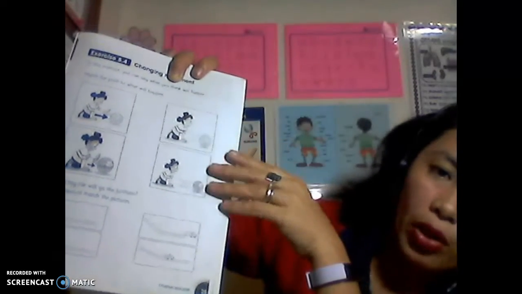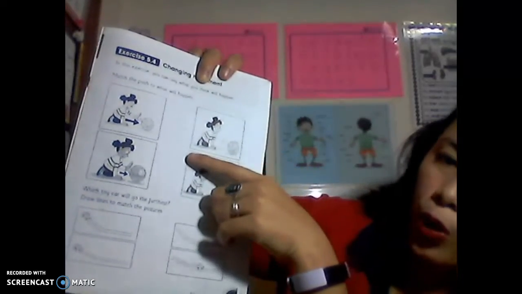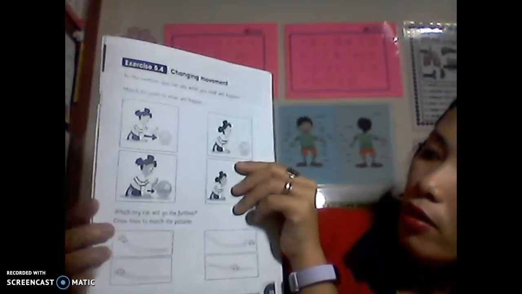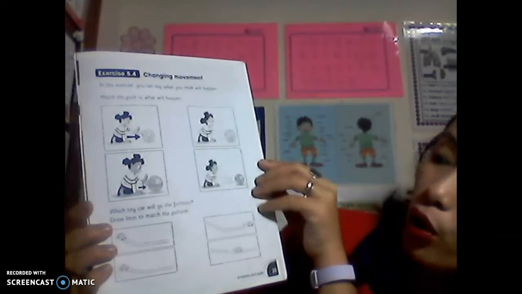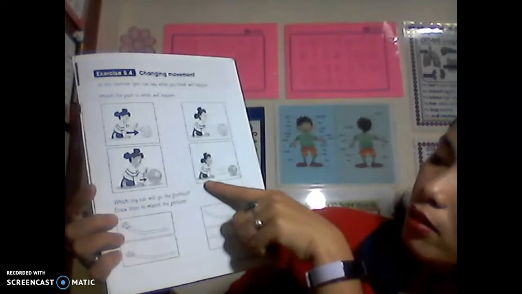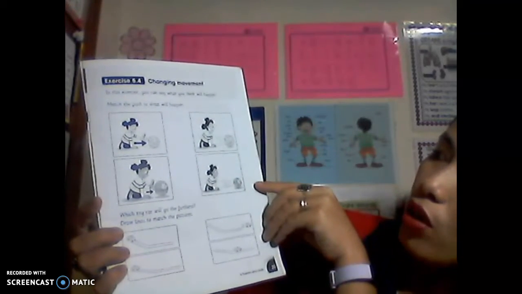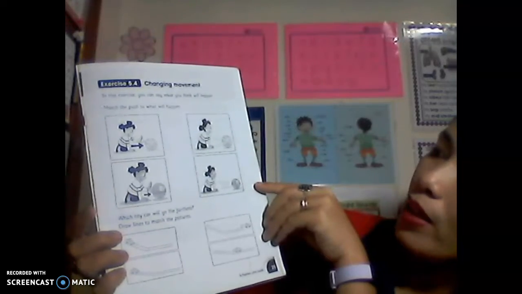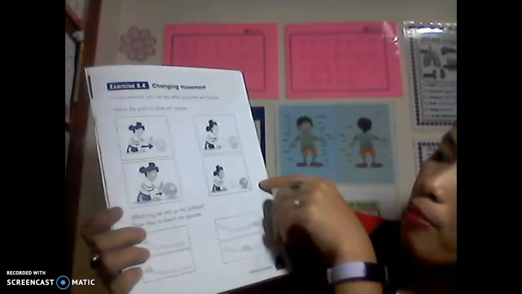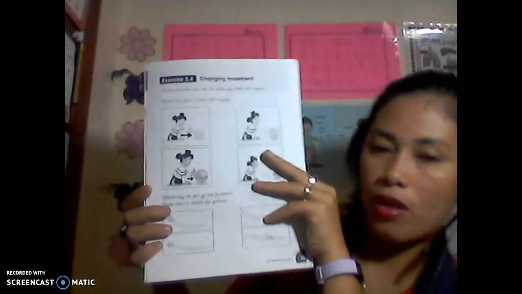Will it roll longer or shorter? Longer or shorter? So here, look at this. In this activity exercise, you can say what you think will happen. Match the push to what will happen. So again, this is pushing a ball. So imagine yourself, if you have a ball with you.